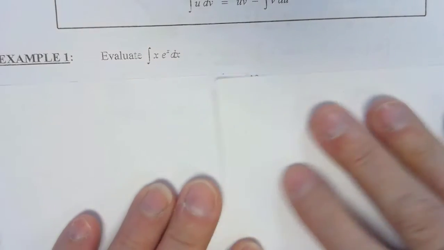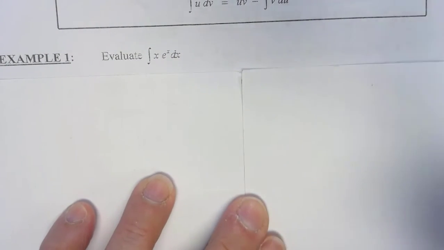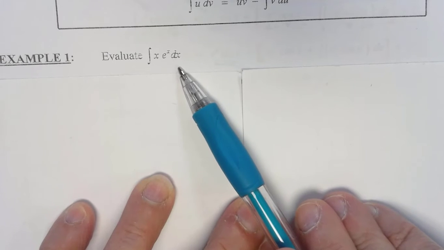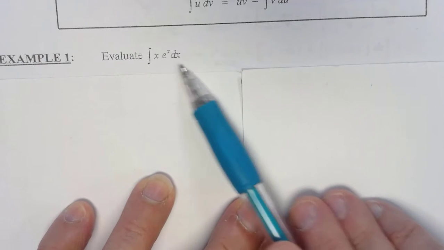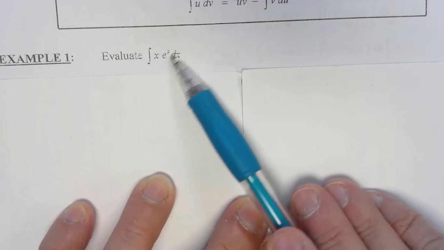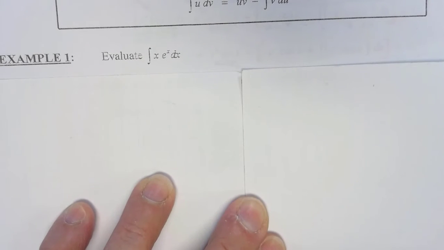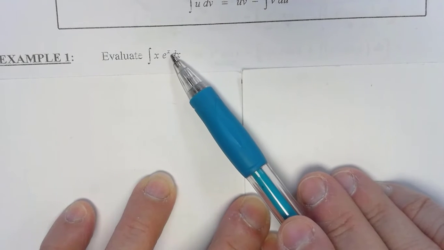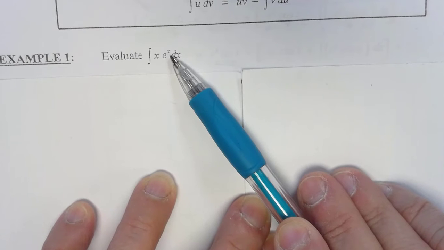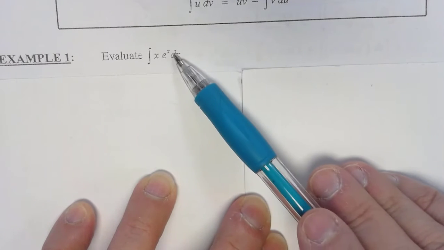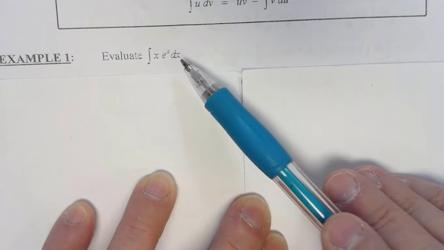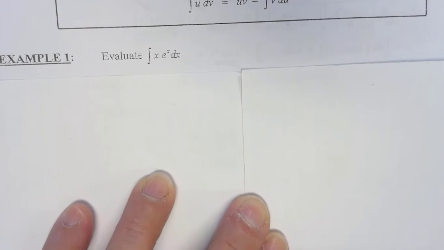Let's look at an example. The integral of x times e to the x dx. You see, we can't use u substitution here because the derivative of e to the x is e to the x. If I just let my exponent x be u, the derivative of e to the u is e to the u times u prime, and if u is x, the derivative of that is just 1 dx. So the method that you know at this point does not work.